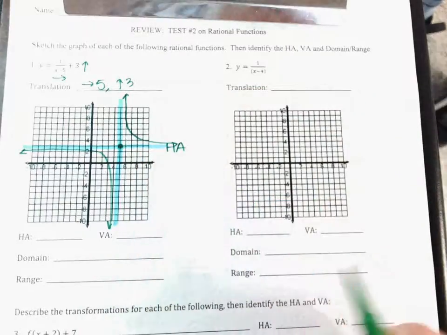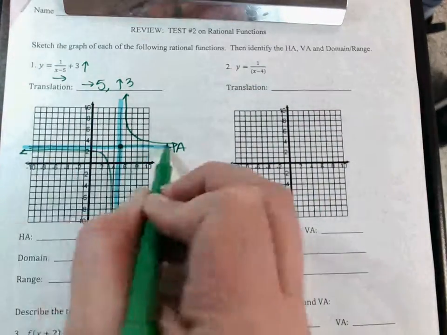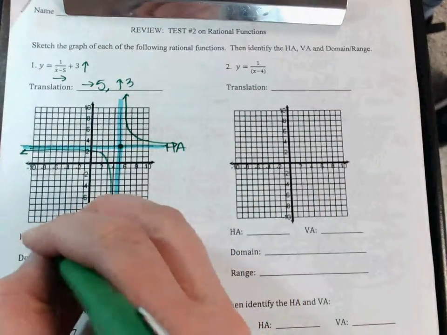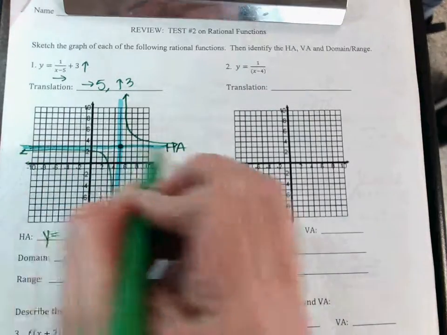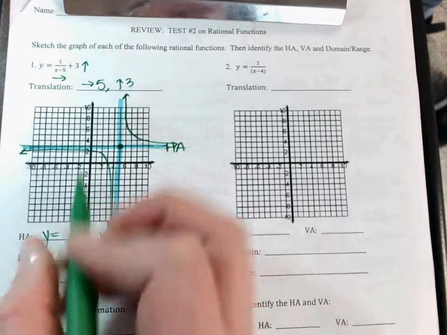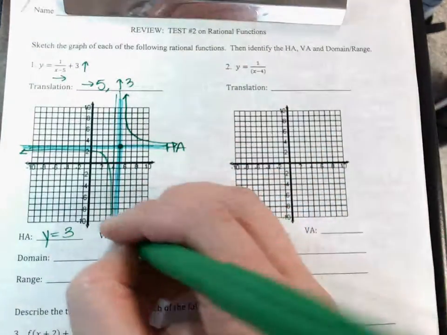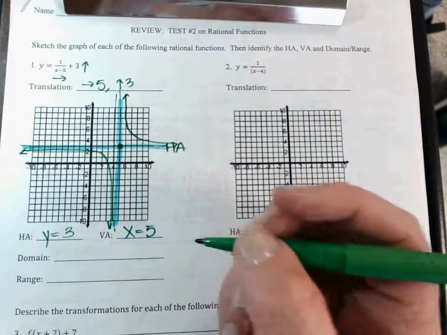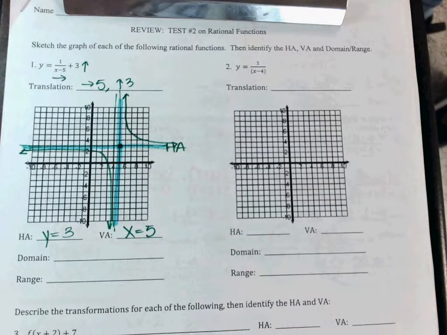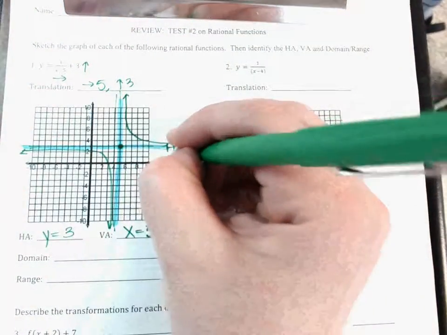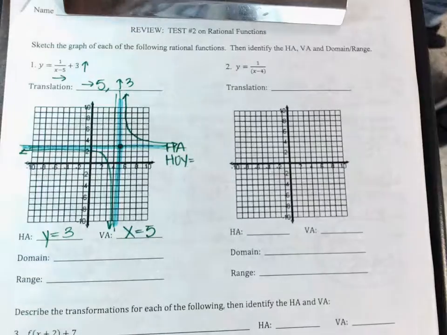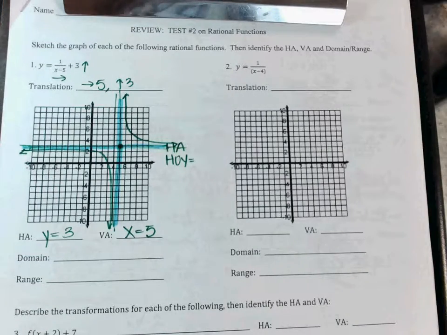How high is my HA here? How high is it? What number does it go through? 3. And then my VA is this one. And my VA is x equals 5. Then remember, if you forget your HA, that's your HOY. So that's how you can remember that it's a y equals. And then VOX is x equals.